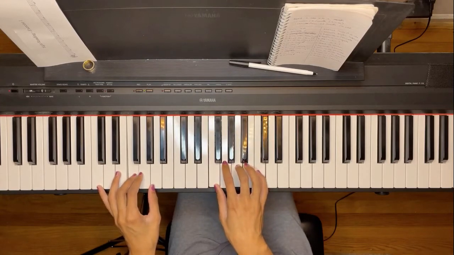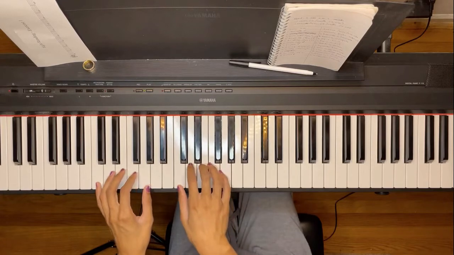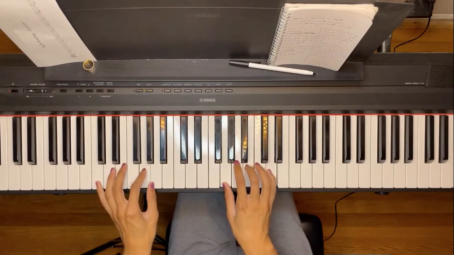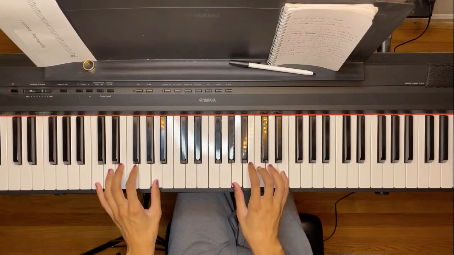So you might be hearing a song already when you hear this chord progression, right? I'm not sure if you hear it.